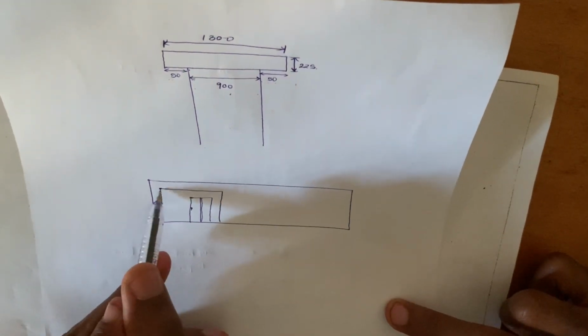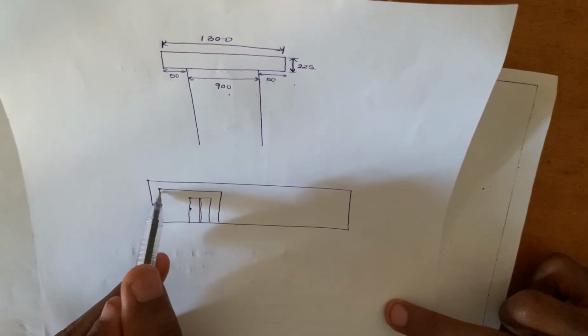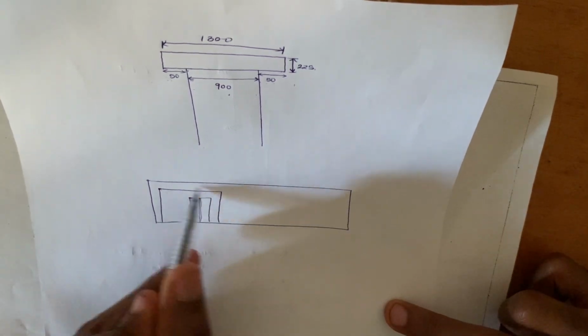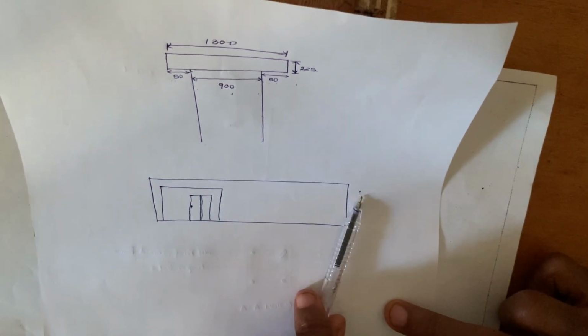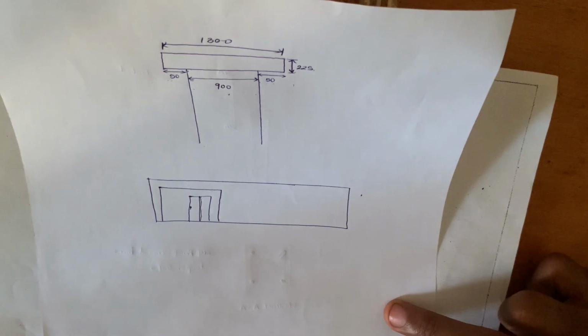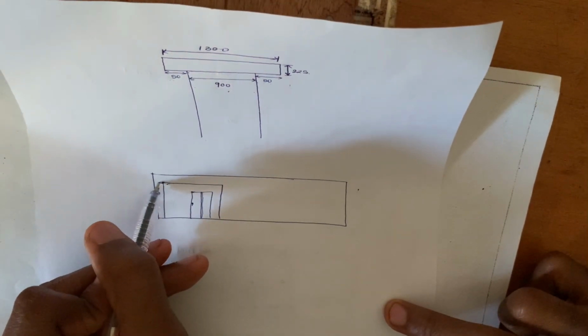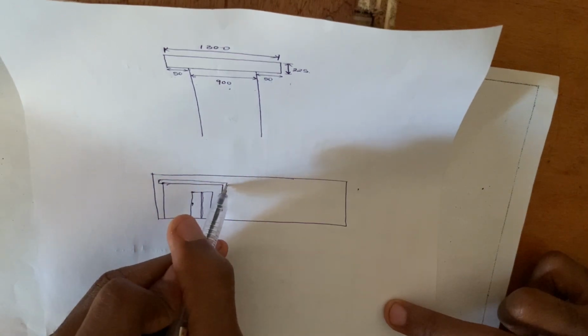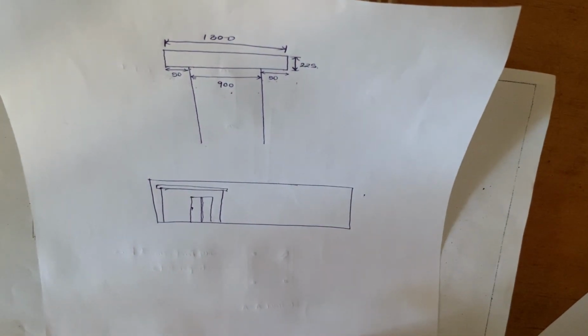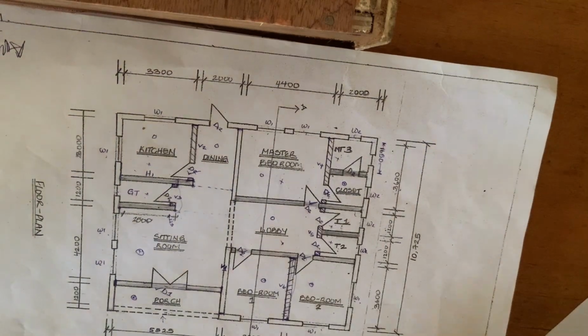Now if you notice, there's an opening at this side. We're going to be deducting this opening here because we assumed that the blockwork covered this entire space. So we're going to be deducting this opening, and we're also going to be deducting for the lintel at this place. So how do we do that?